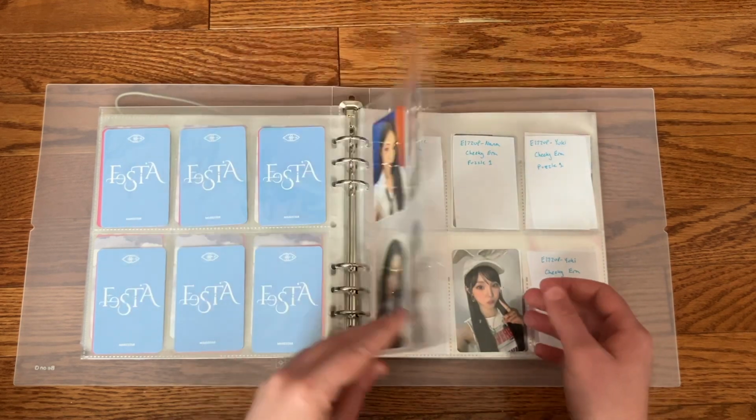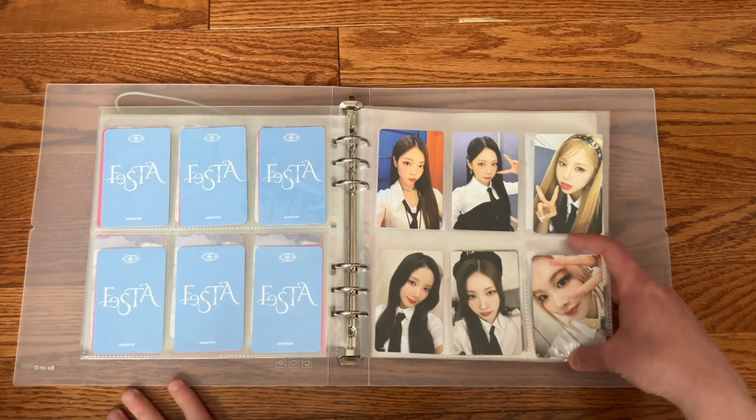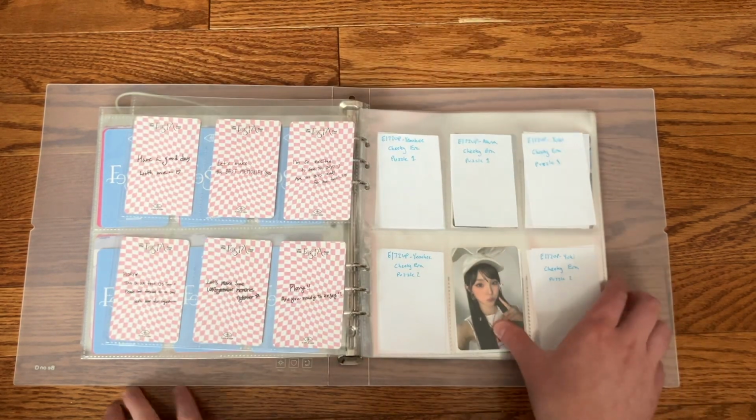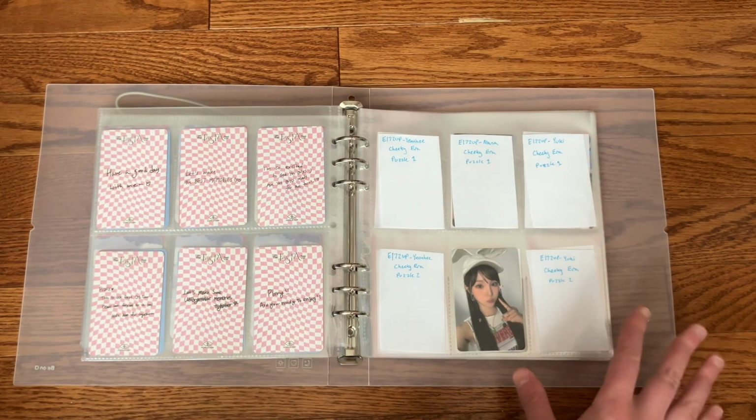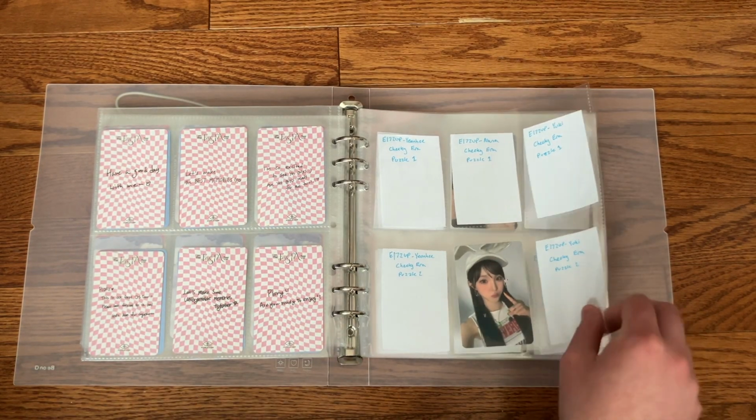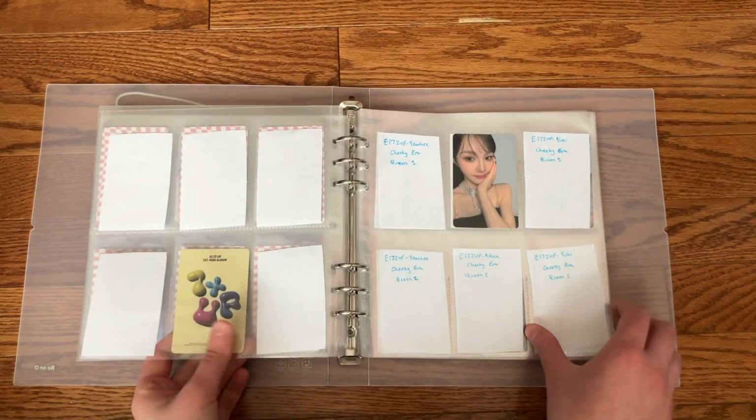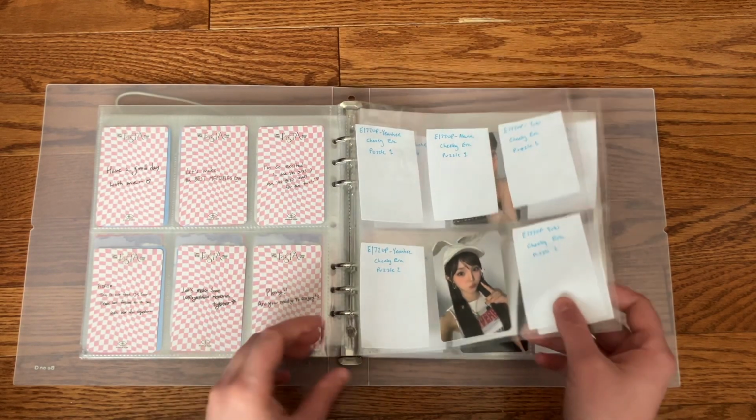And so yeah, I like photocards. I like collecting OT6 collections. So yeah, this is my Elsa collection. I have bought all these PCs. They're just on their way. So right now I currently only have mainly Nana's PC.